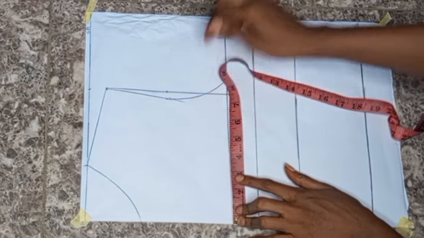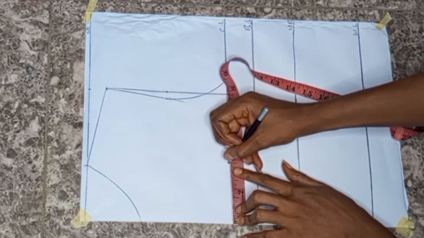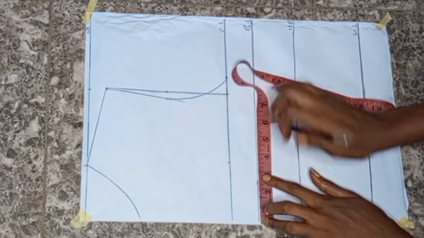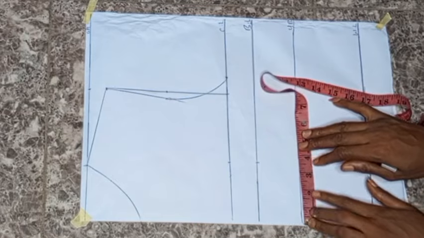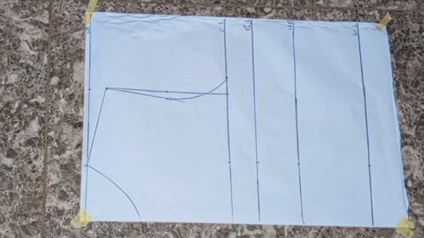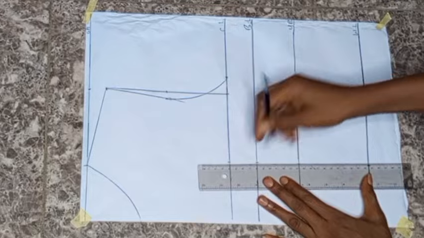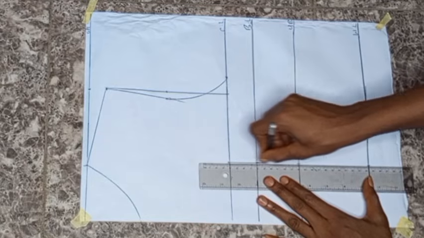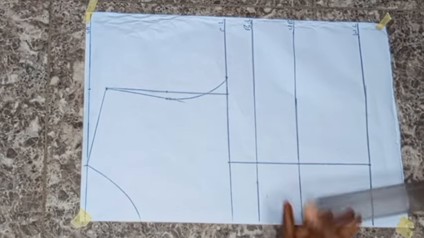To mark your dart, you are going to divide your nipple to nipple measurement by 2. That is your bust span. My bust span is 7 divided by 2 is 3.5. I'll mark it on the chest line, bust line, under bust line, and all the way to the waistline. And I'll connect all these points together to form a straight line this way.